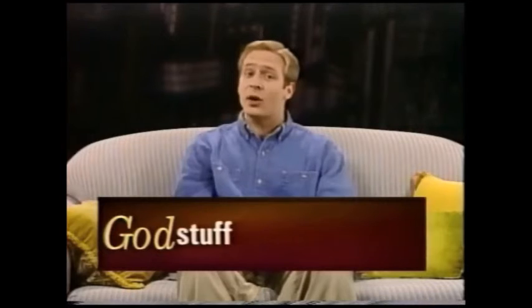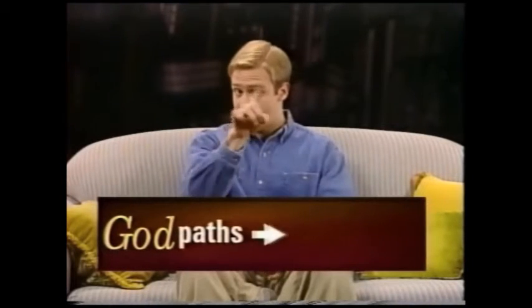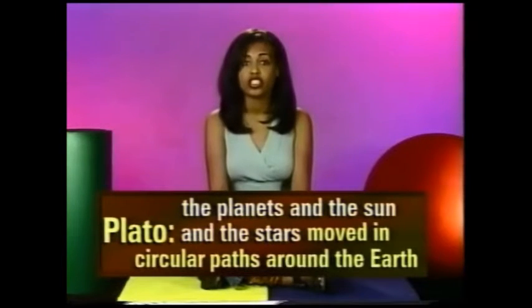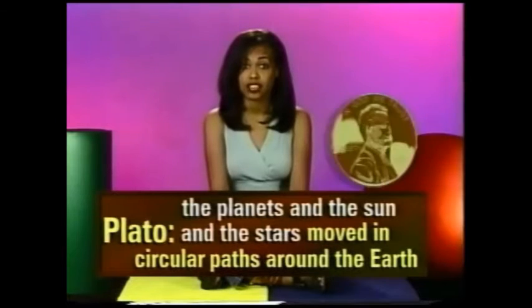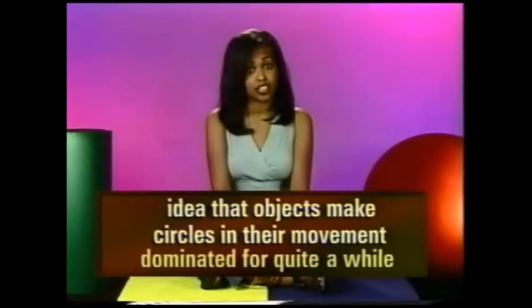Since they were made of God stuff, Plato reasoned, the planets and stars must move in God paths. What shape are God paths? Circles. Plato reasoned that the planets and the sun and the stars moved in circular paths around the Earth. Circular paths seemed to make sense to everyone, and the idea that objects make circles in their movement dominated for quite a while.